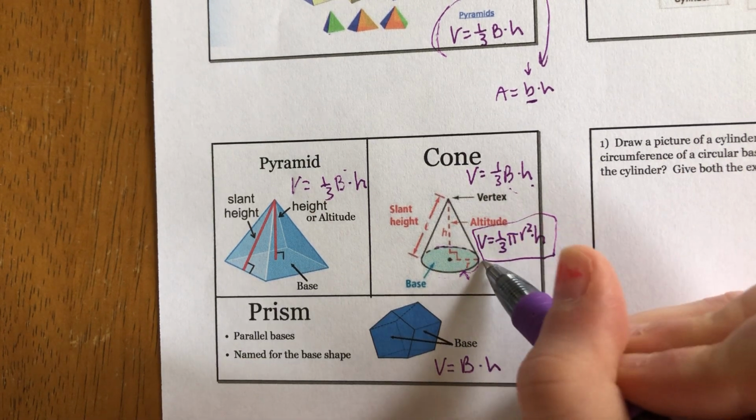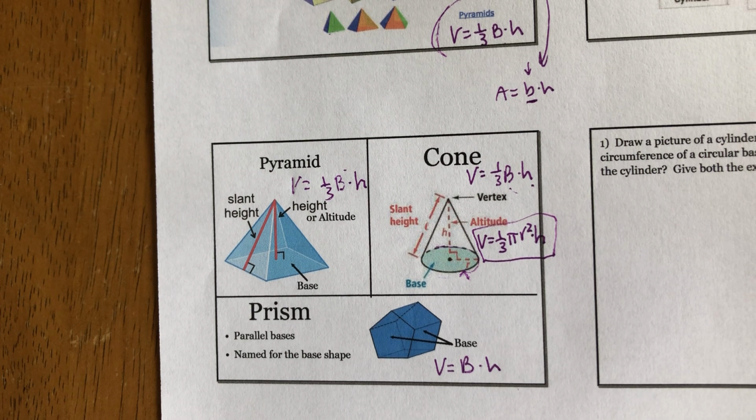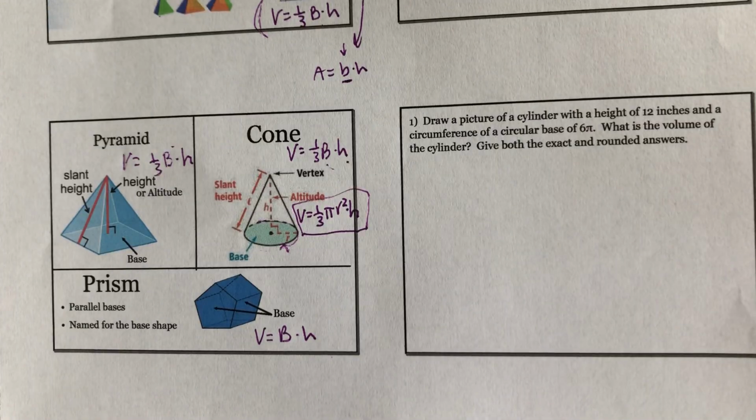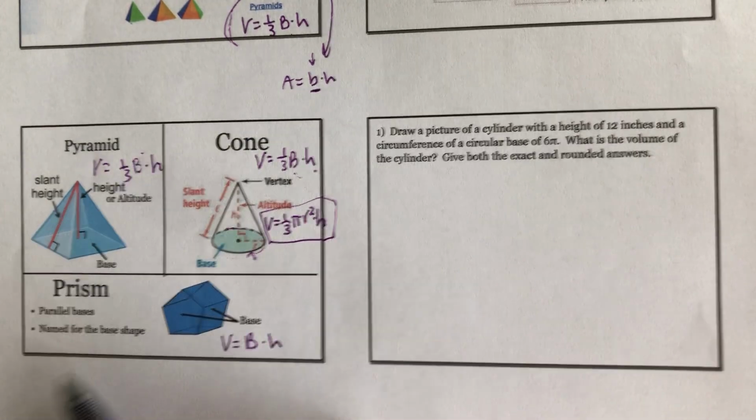And I think a lot of these are also in your state reference sheets, which you can find linked on Schoology if you guys want to reference that. Not that we're taking state testing anymore, but okay. So let's apply what we learned.